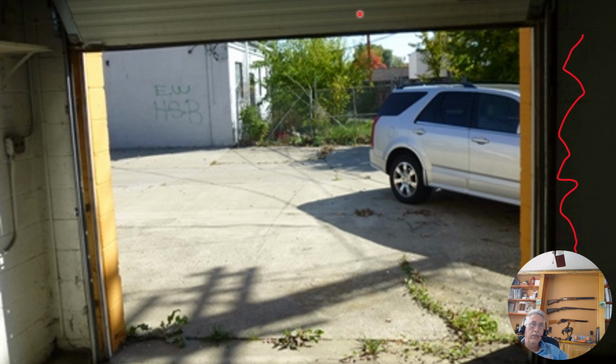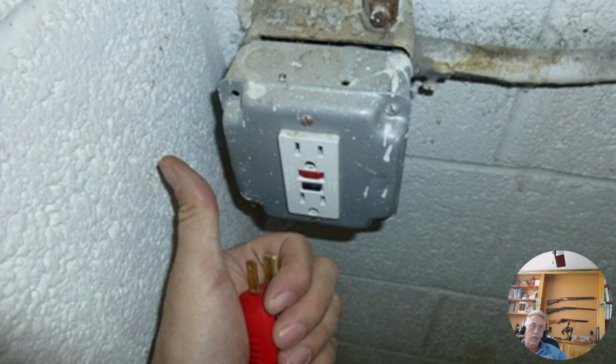So in here, we run the door up and down, check the safety sensors, make sure the spring's not broken. A lot of times there are 2 springs on the door. One can be broken and the other one still works, then it'll raise the door up and down. So you gotta check both of those, just like in a house.